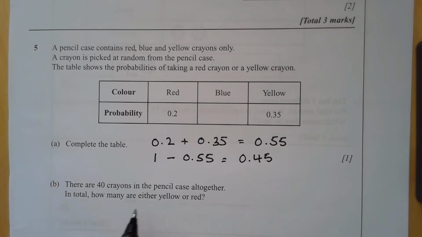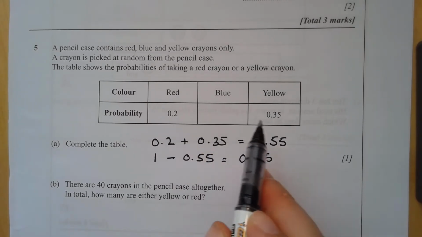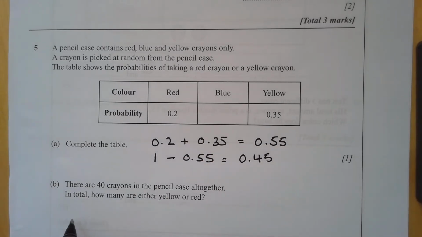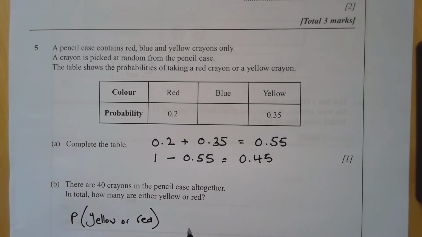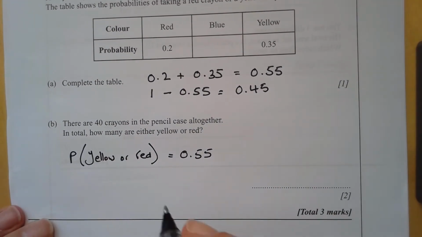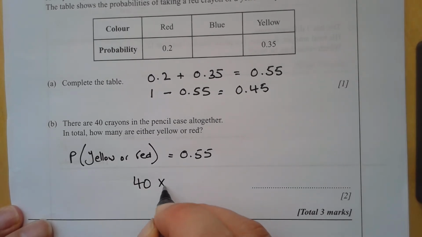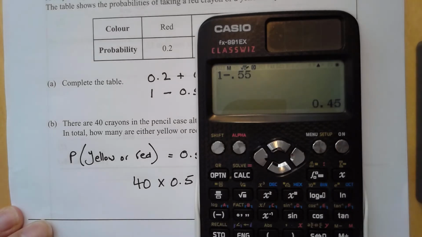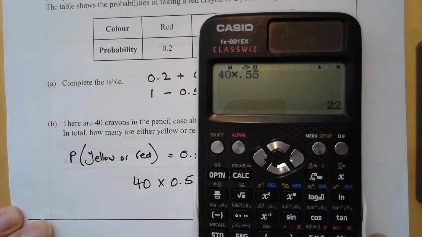There are 40 in the pencil case altogether. In total, how many are either yellow or red? So what we're going to do is we've already added together the yellow or the red, so we know the probability of getting a yellow or a red. The probability of getting yellow or red equals 0.55. So we take the 40 and we multiply it by 0.55. And we get 22.